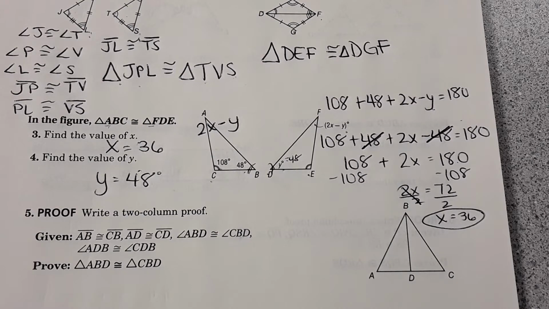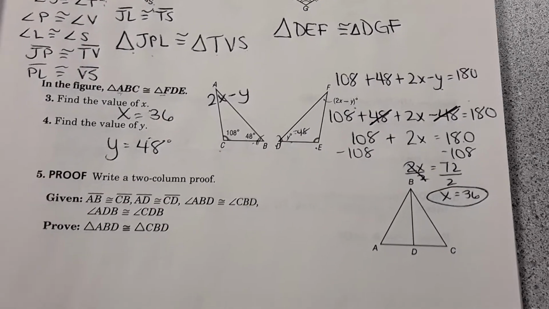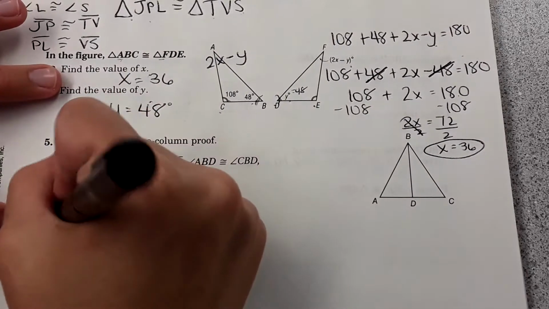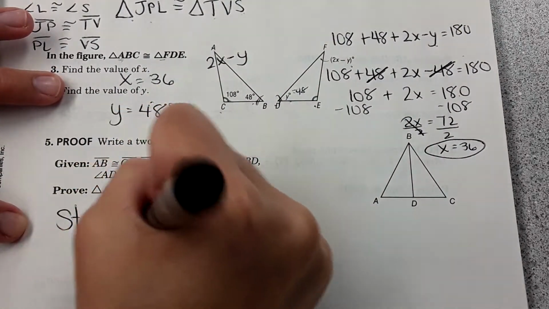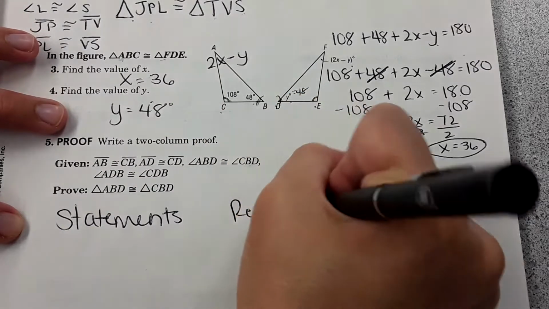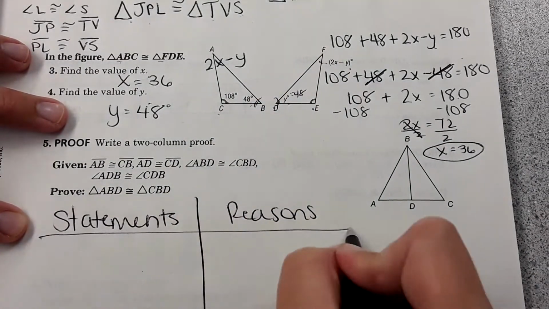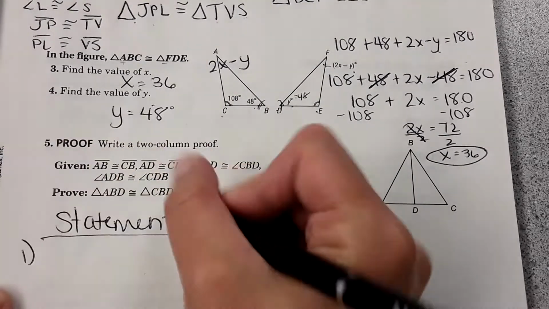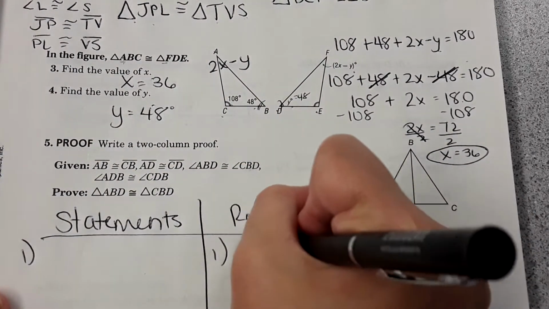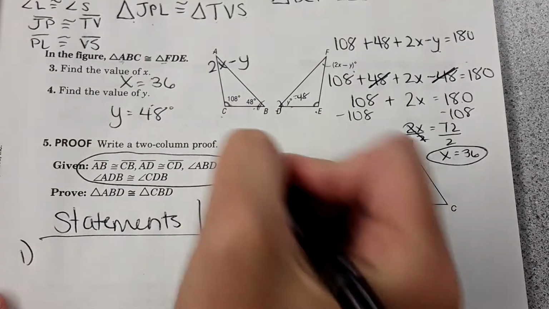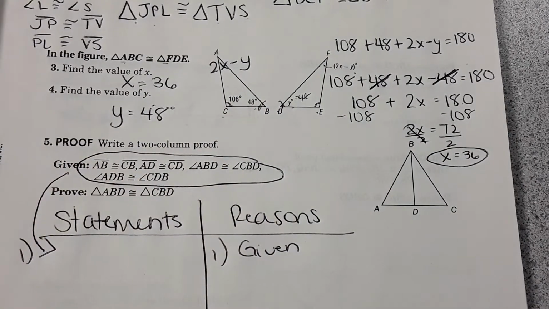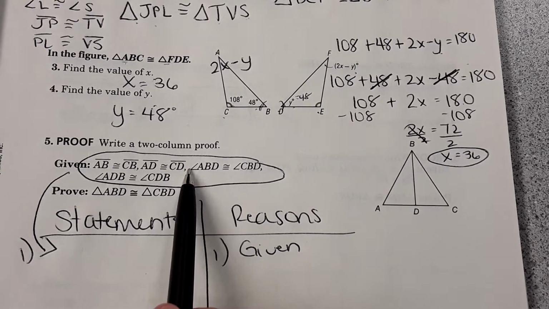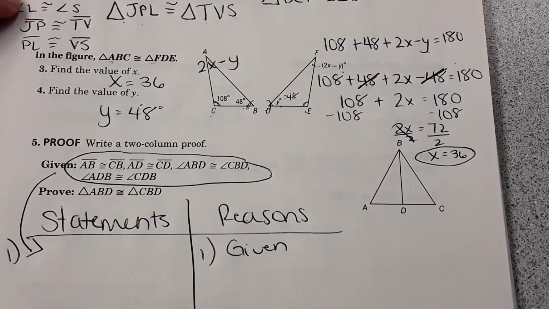Okay, number 5, it has proof. I haven't seen proofs in a minute. I'm going to set it up, statements and reasons. For the statements, we always start with the given. Instead of writing all of this out, I'm going to just draw an arrow. But honestly, this doesn't make any sense without the picture. So it's nice that they give us a picture.